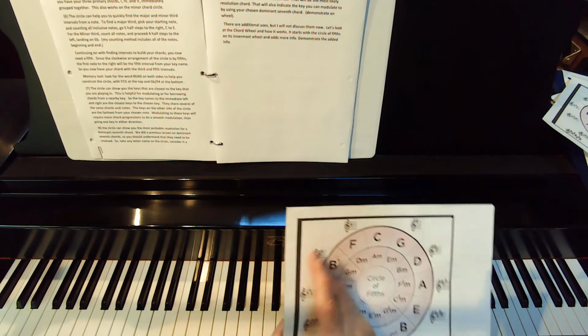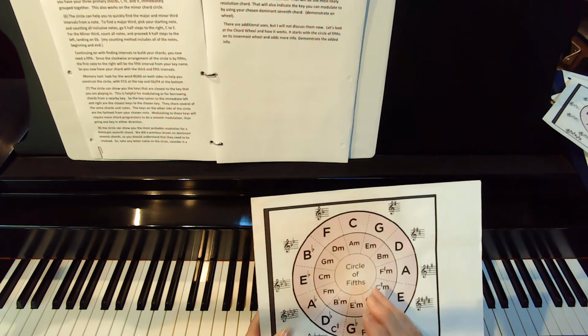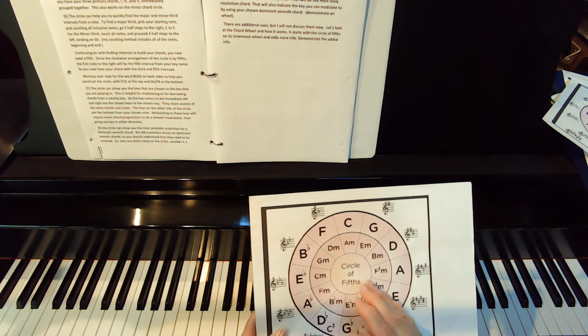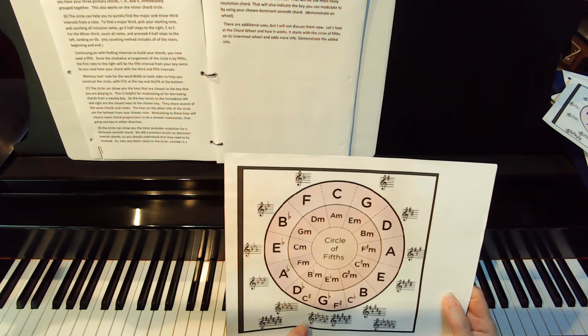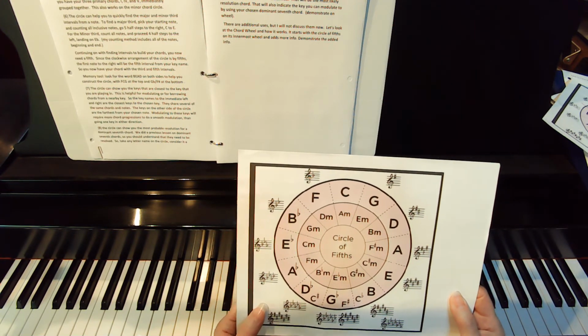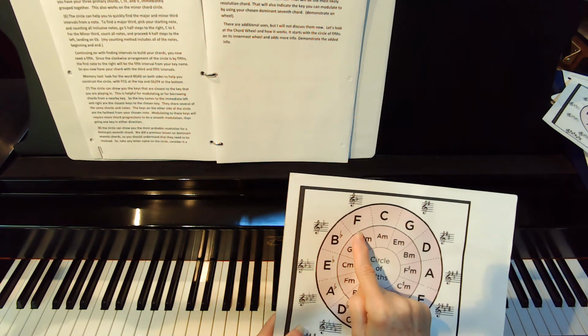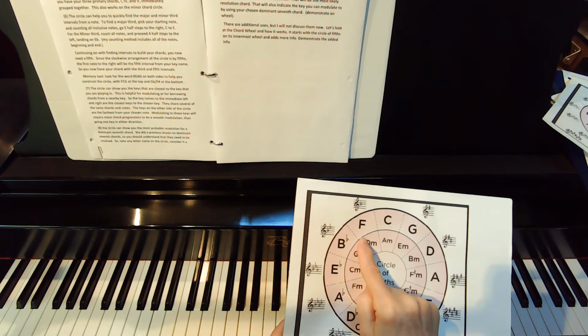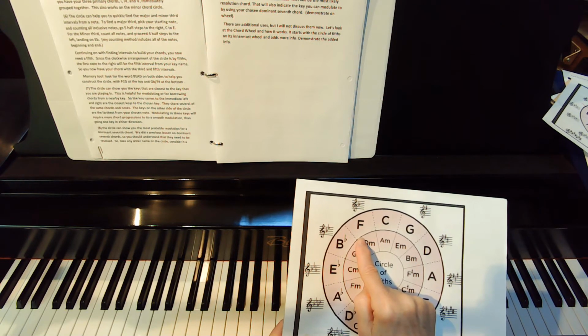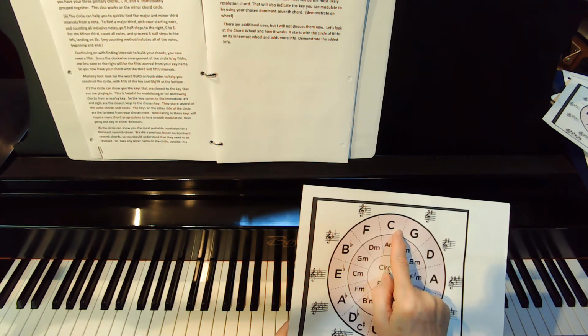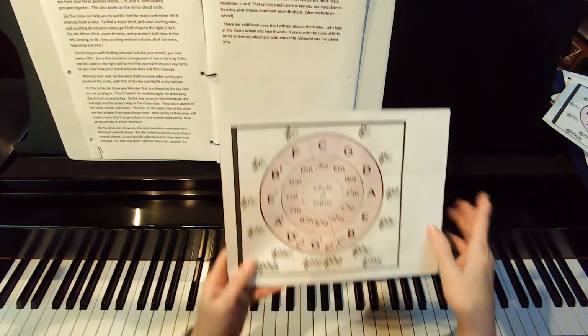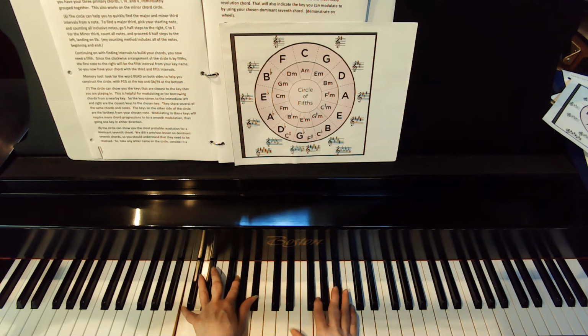So if we are modulating between keys, all we have to do is say, okay, I am trying to get to the key of F. So what chord would I have to use to modulate to get there? Well, it's the chord to the immediate right, C. Make that a dominant seventh. So if you have a C7 chord, it resolves to an F.